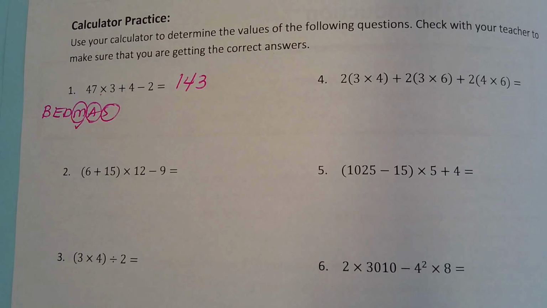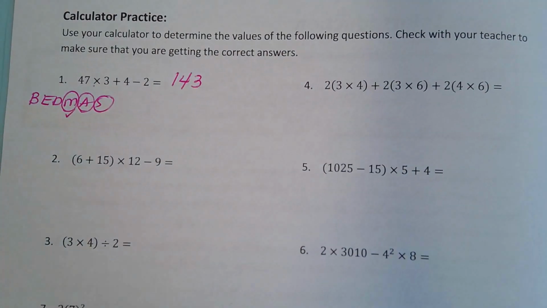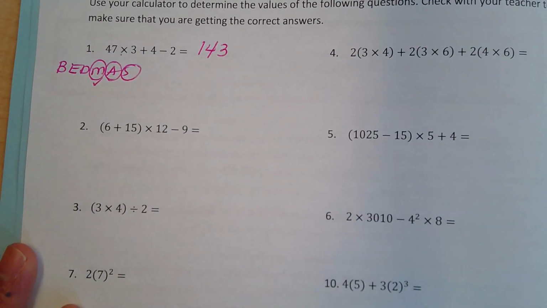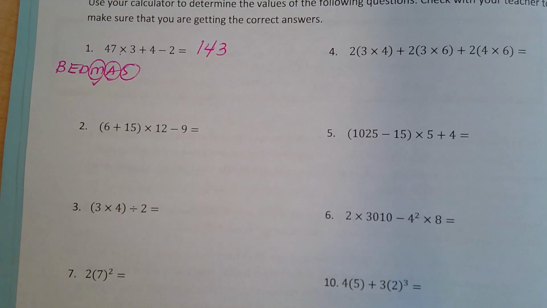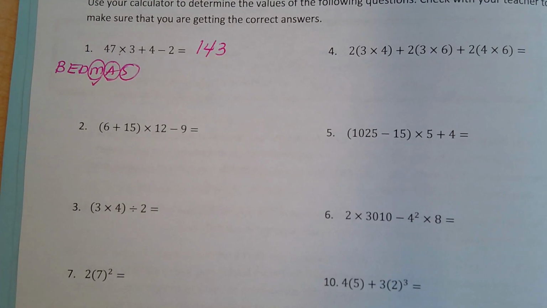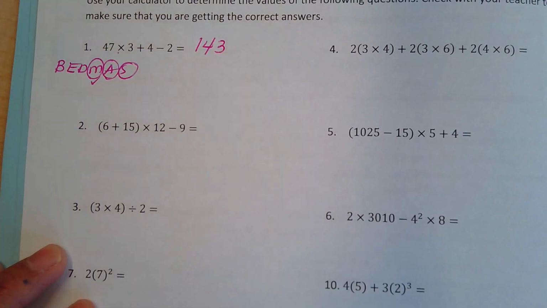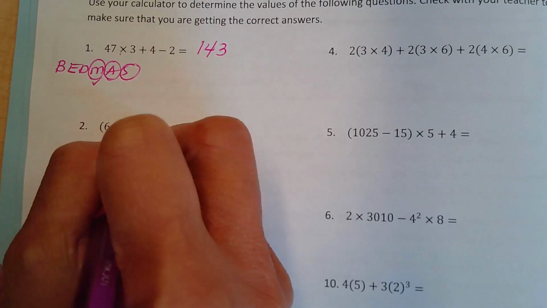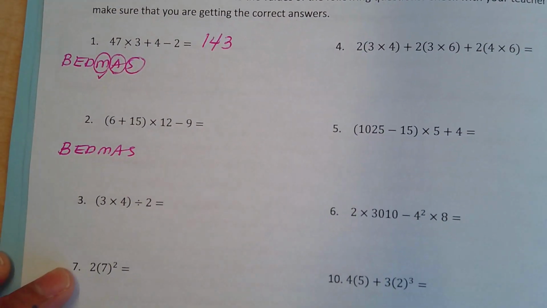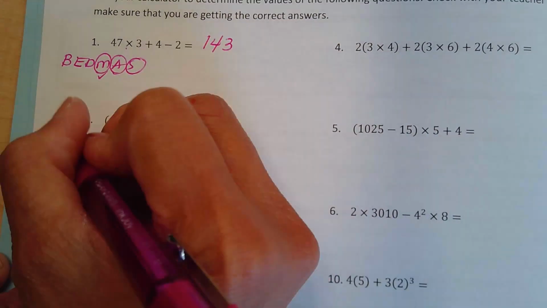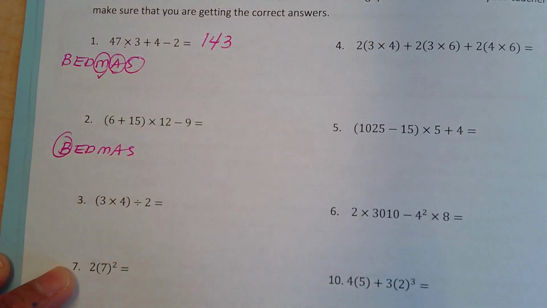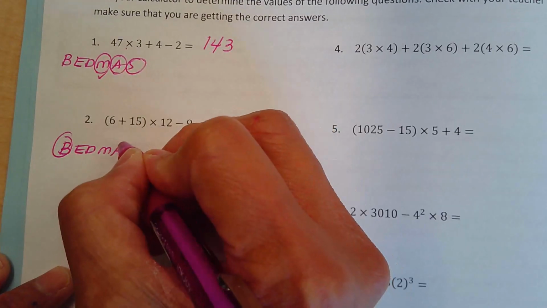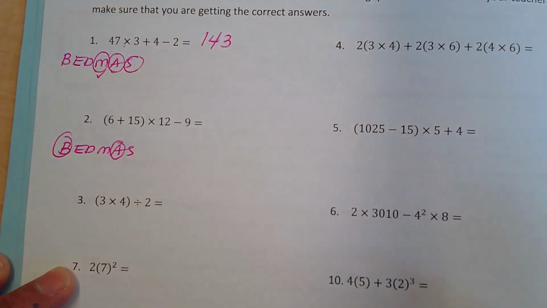Okay. Now, over here, number 2. I'm trying to do this without a calculator. Which operation do you see? I'm going to write down BEDMAS here. What do you see in here? Yeah, we see brackets, correct? We see addition within the brackets, yeah. What else do we see?